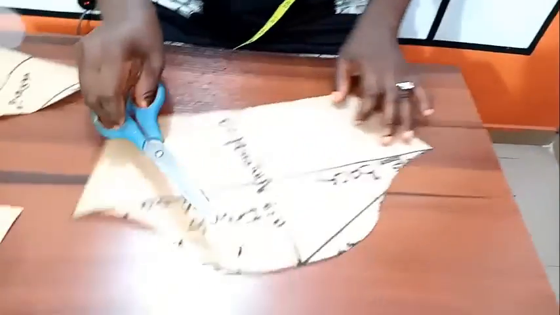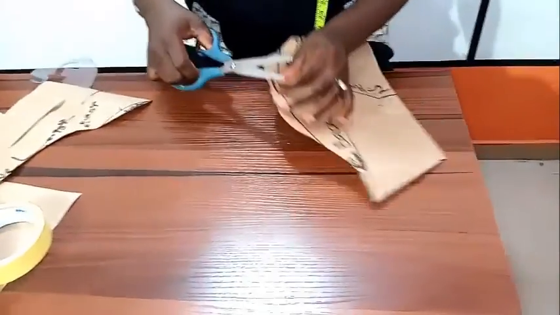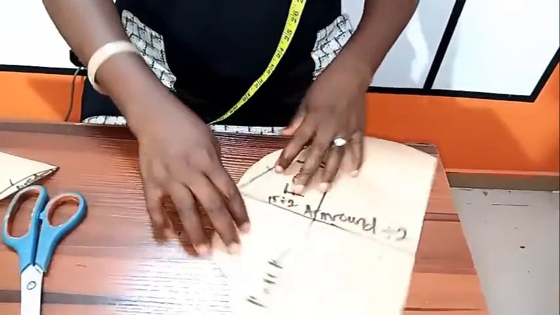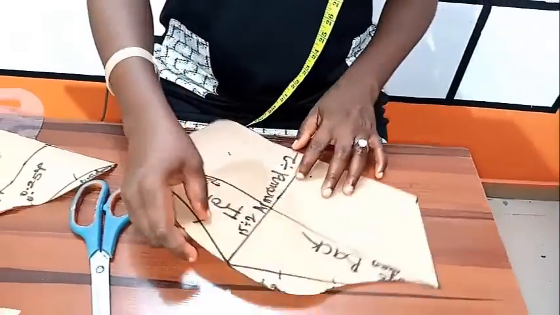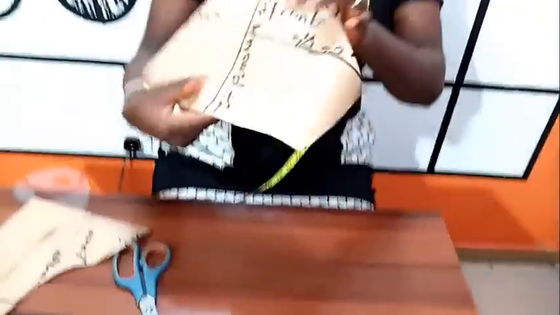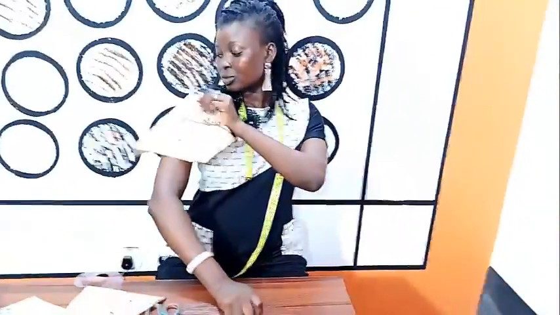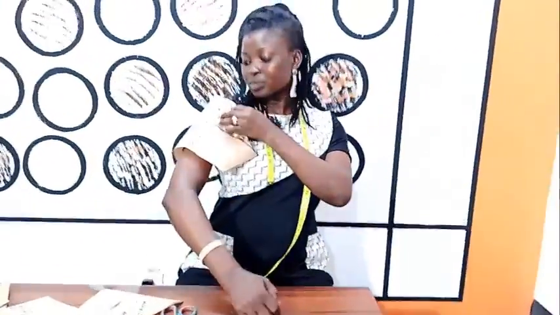So this is it. So then you notch the center. Okay, this is the center. So this is for this side. So this is how it's going to be. This is the front and this is the back. So that is all about the sleeve.